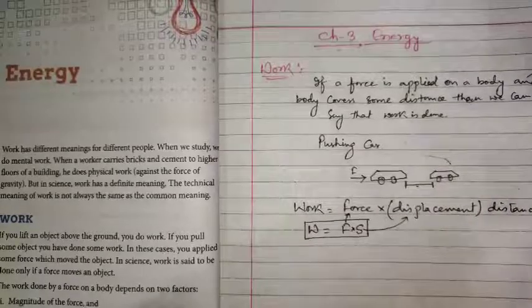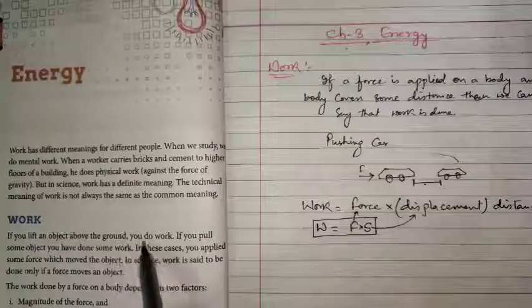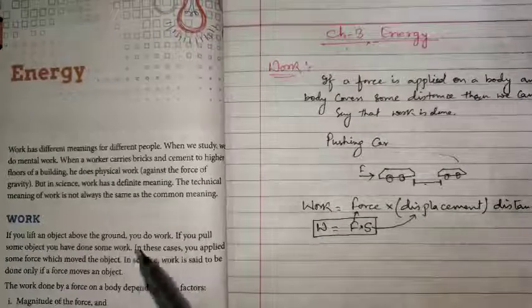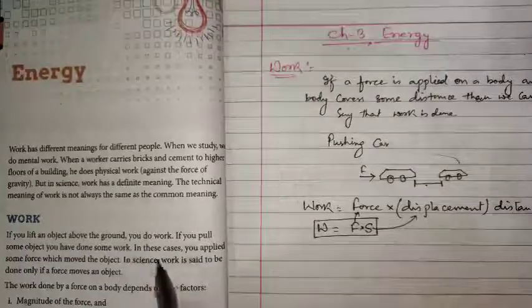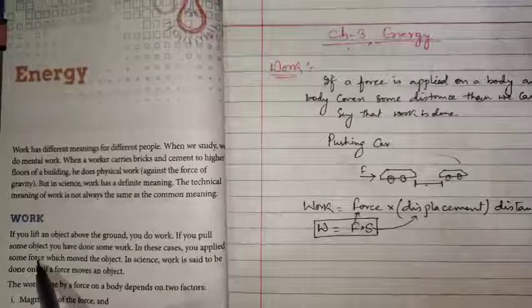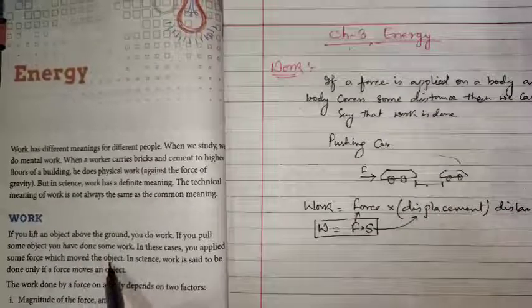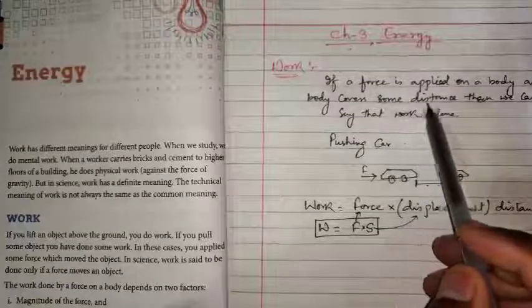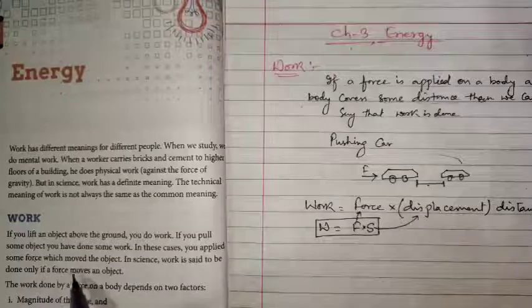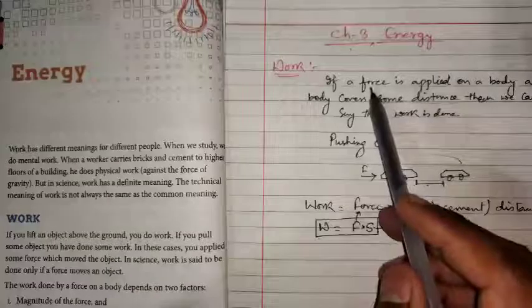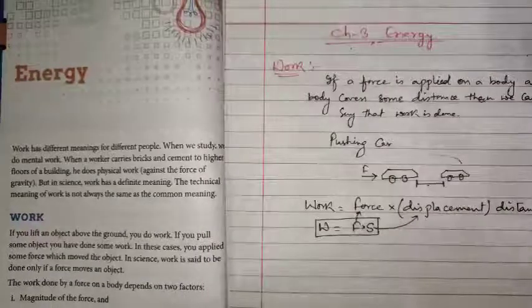Now let us see what the book has written in the definition of work. If you lift an object above the ground, you do work. If you pull some object, you have done some work. In these cases, you applied some force which moved the object. It means the object covers some distance. In science, work is said to be done only if a force moves an object. If a force moves the object, then we can say that work has been done.